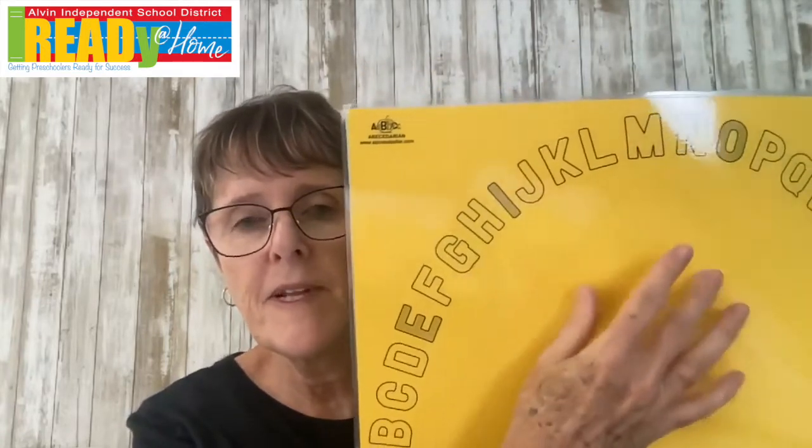So you're going to get your magnetic letters out for the letters you want them to match, put them in the middle, and then this on a flat surface, they just go ahead and find the letter.